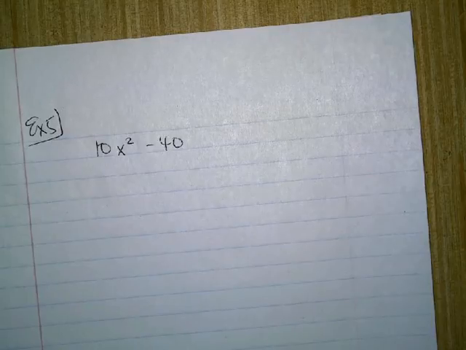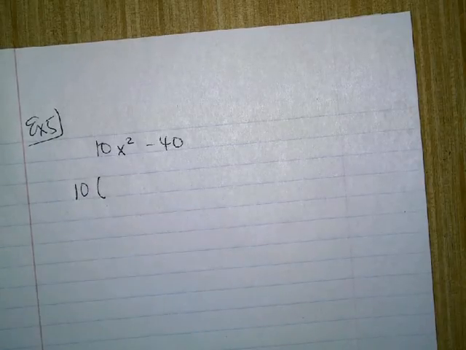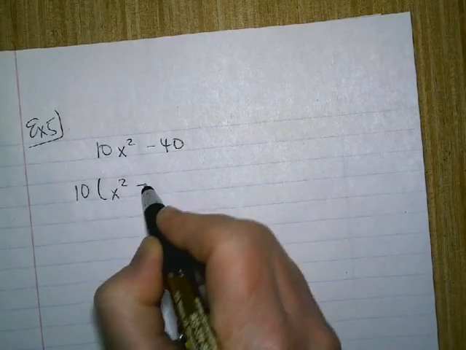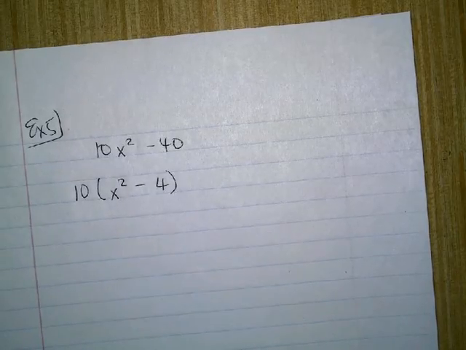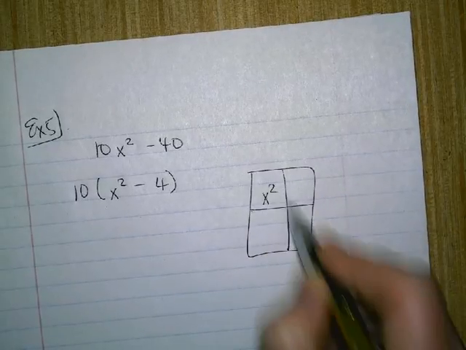So look and see if 10 and 40 have a common factor. 5? 10? So let's take the 10 out. What's left when I take the 10 out? x squared minus 4. So you're going to take that and factor it.